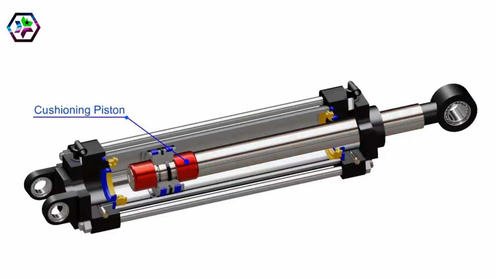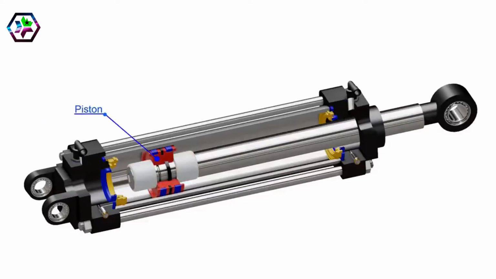Cushioning pistons are assembled with this rod. These pistons prevent any hard shocks at the end of the stroke by enabling the piston to stop slowly and gradually. The piston reciprocates back and forth when there is pressure difference between any of the two sides. A static seal ensures airtight sealing between the piston and rod.